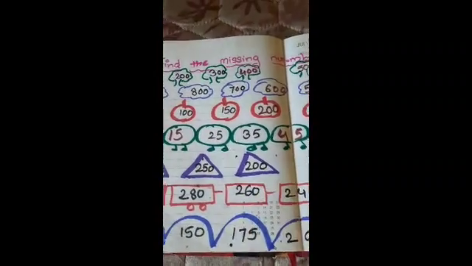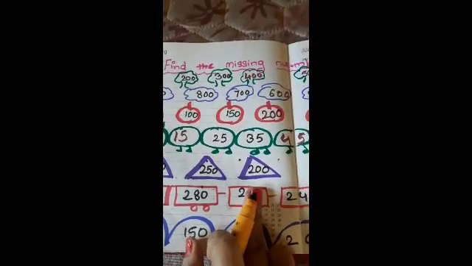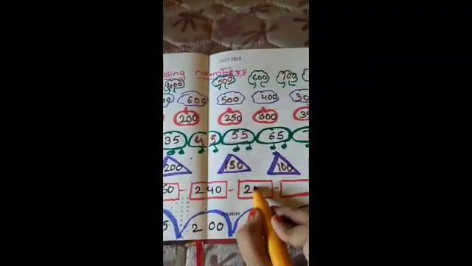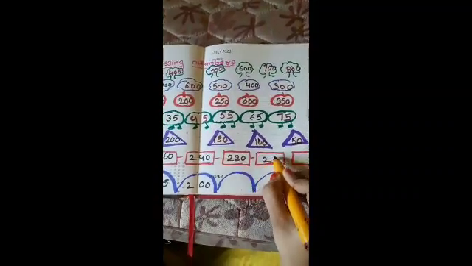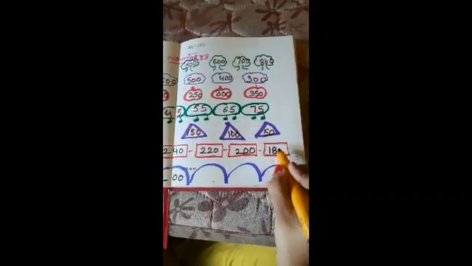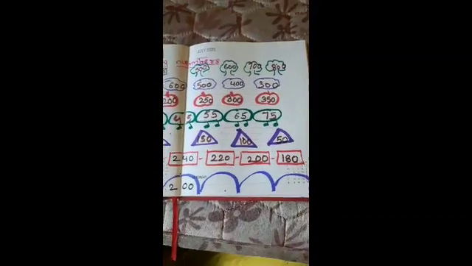But is it in forward direction or backward? So, it is in backward direction. 280, 260, 240, 220, 200 and 180. Backward 20 steps will be 180.